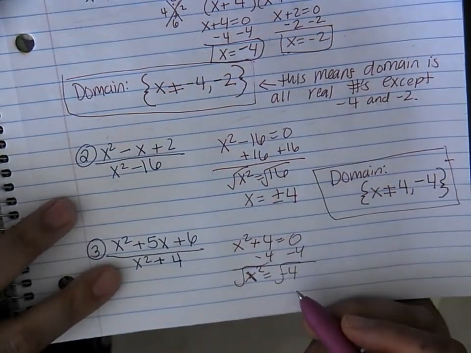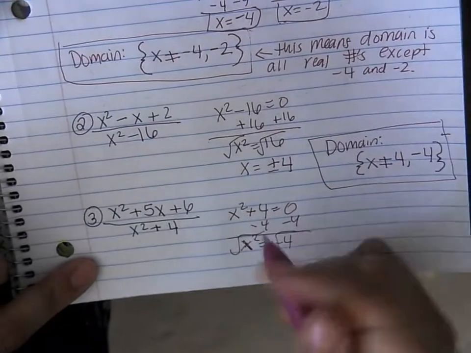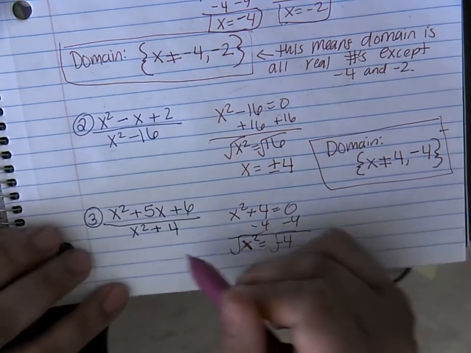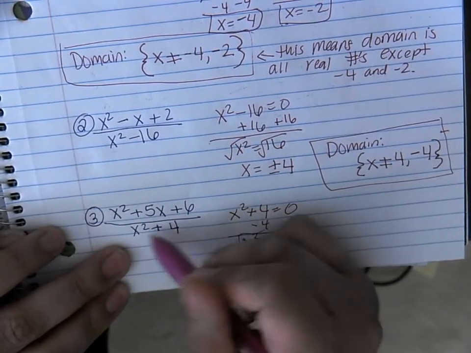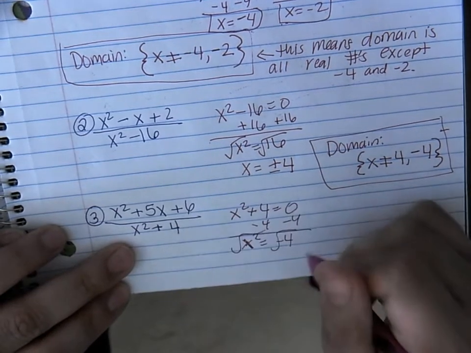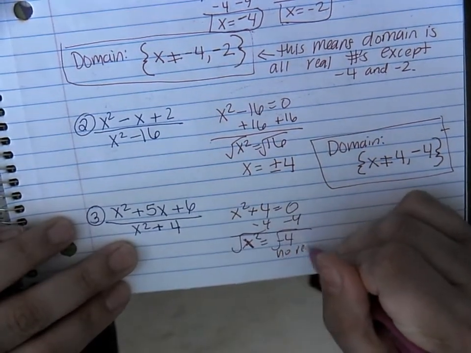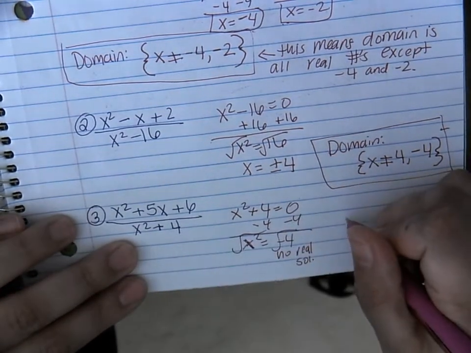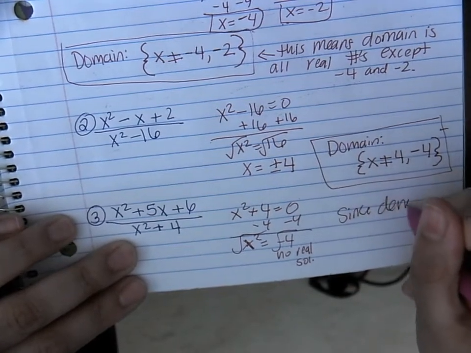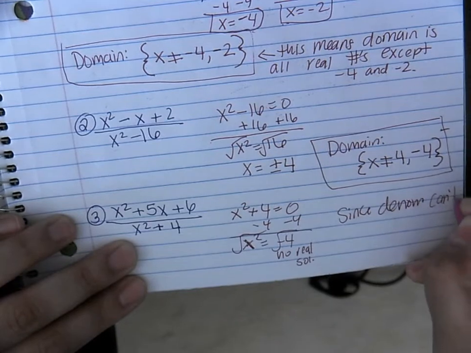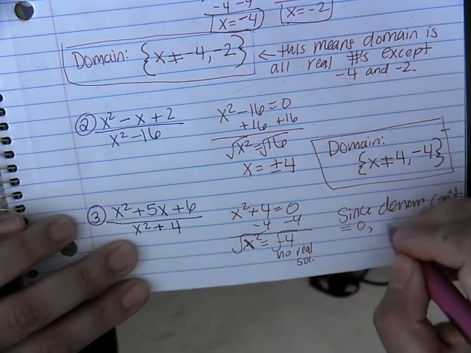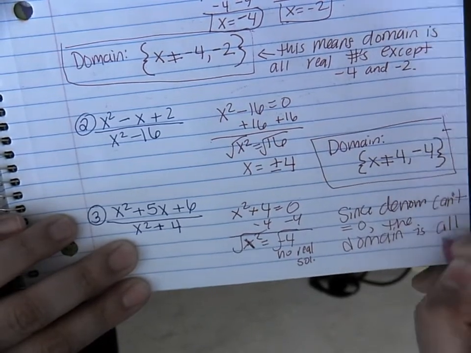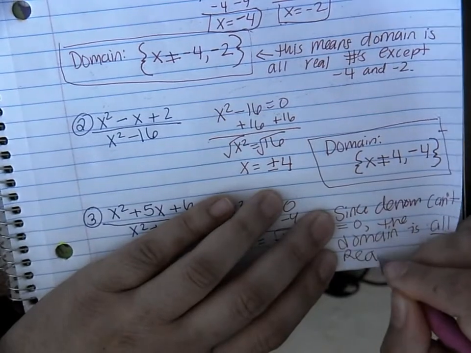Although that means imaginary numbers, or i's, are introduced, I don't want to go there, because we're not looking for imaginary solutions. We're just looking for what numbers I would have to substitute in here to make this 0. Well, there are no numbers. So if there's no real solution here, that means there are no numbers that will make this 0. That means my denominator, since the denominator can't equal 0, the domain is all real numbers. It's everything. All real numbers.